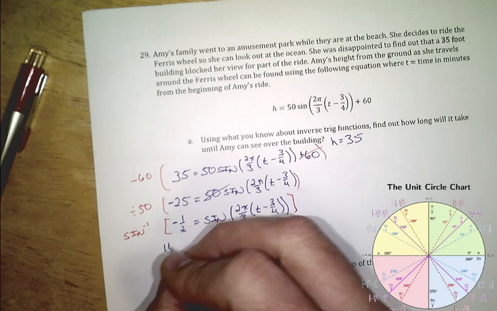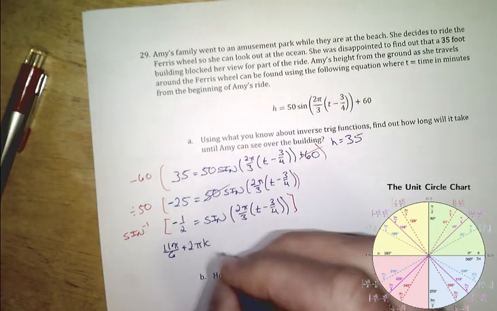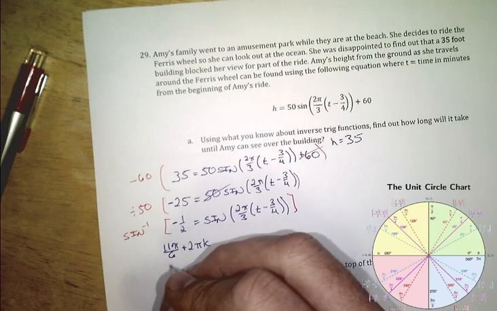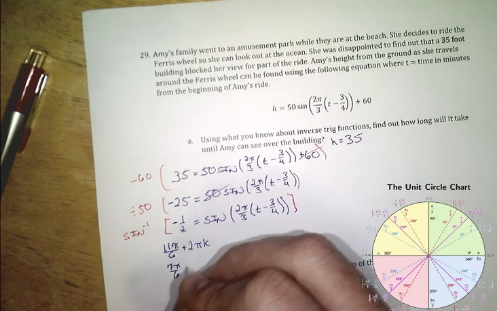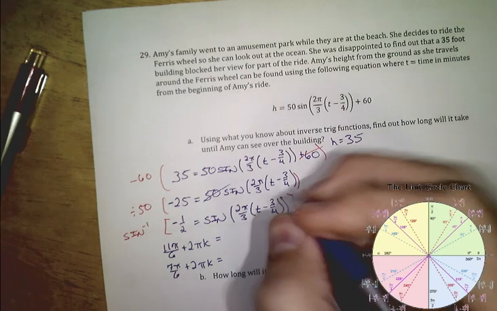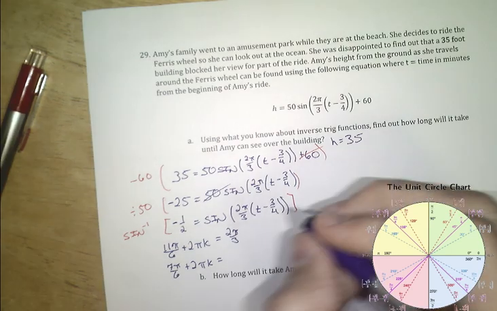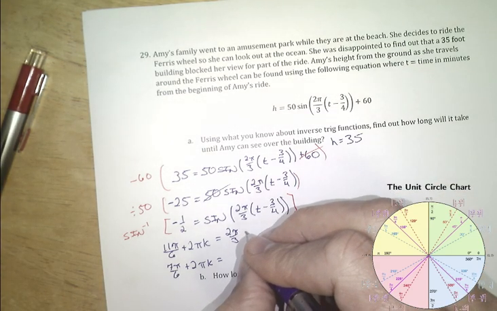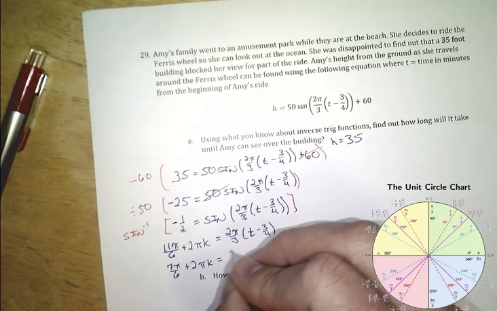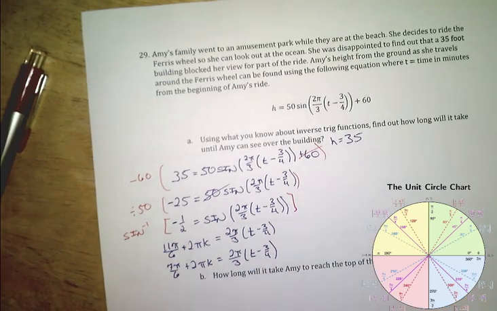11 pi over 6. So we'll have 11 pi over 6 plus 2 pi k, and the other one is 7 pi over 6, I believe, plus 2 pi k. And both of those are going to be equal to 2 pi over 3 times t minus 3/4.